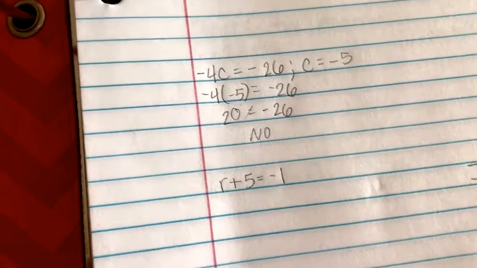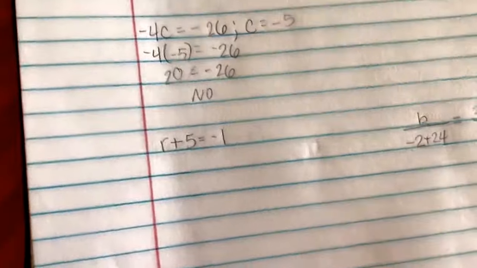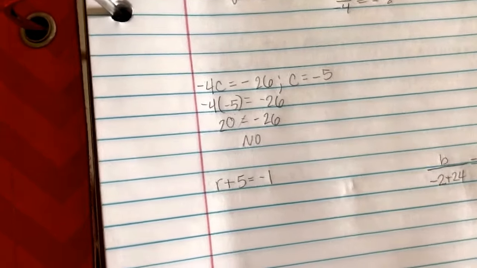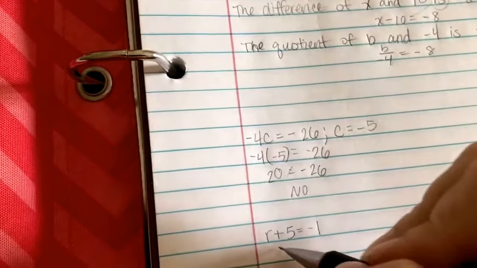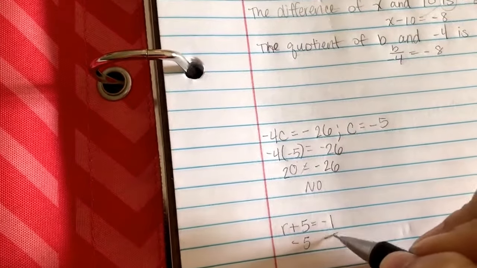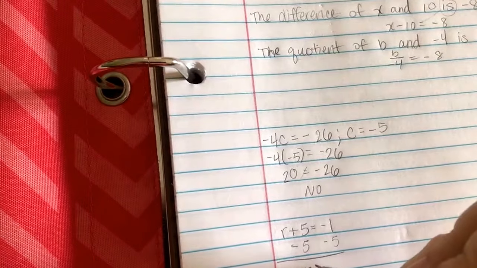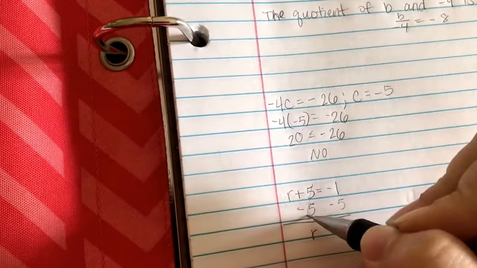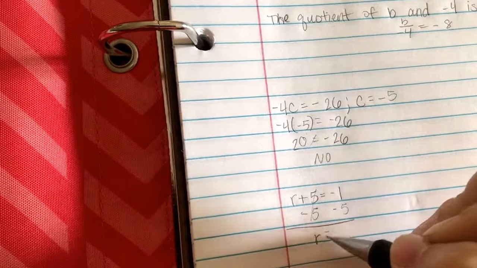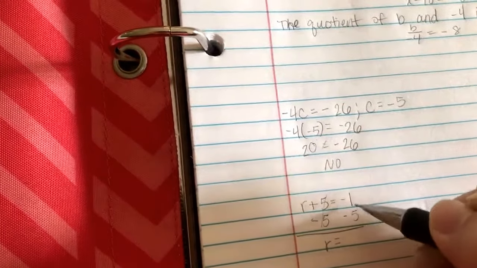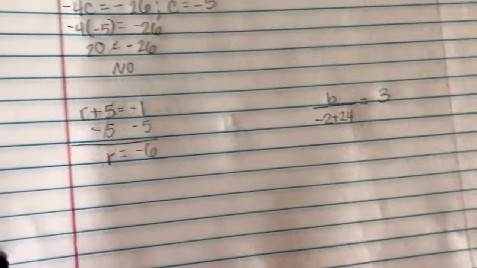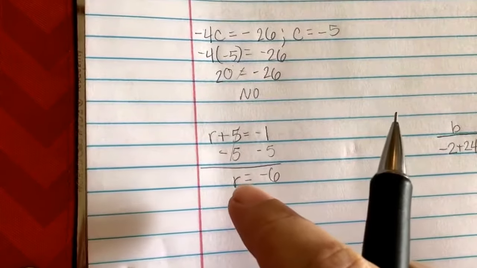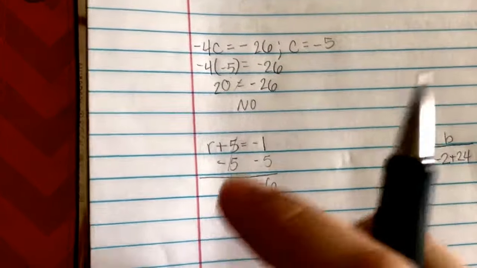I have a couple solve the equations. So the goal is always to get the variable on one side and everything else on the other. So for this, we would move -5 to both sides. This +5 and -5 added together equals 0. So we just have r on that side. -1 minus 5 is -6, excuse me. I have a couple simple basic ones like this with addition, subtraction, some multiplication.